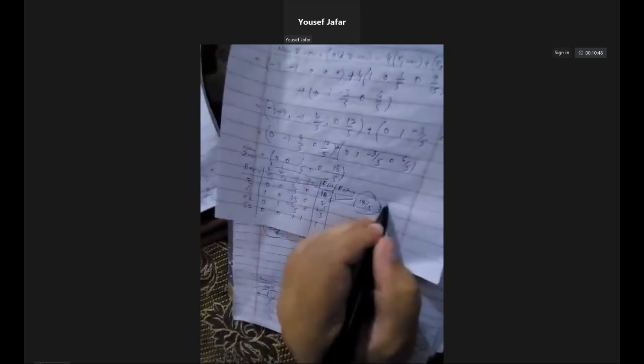The optimal solution is 18 by 5, which is equal to Z, and x1 is 3 by 5, x2 is 6 by 5. This is the final solution of it. So that is how we do the two-phase method. This is the only iteration that we need to do in the second phase of the two-phase method.